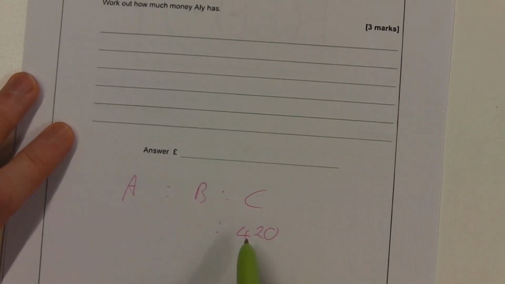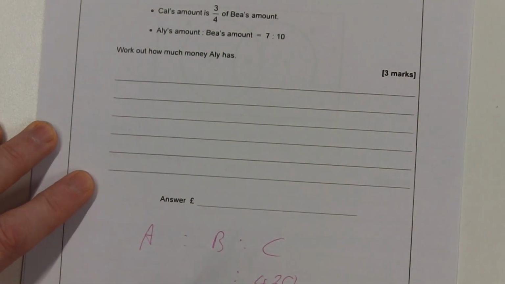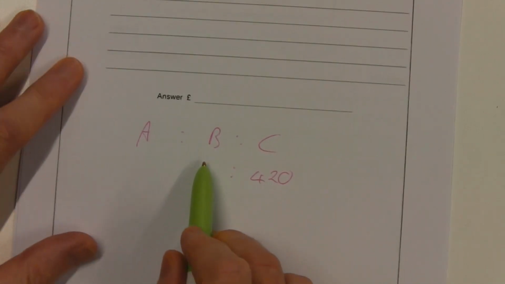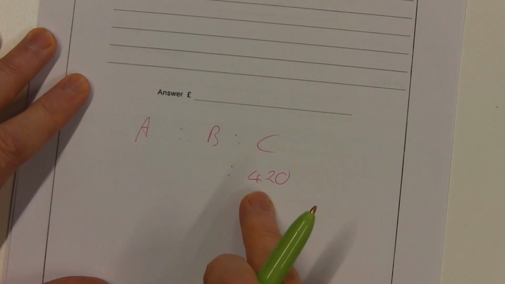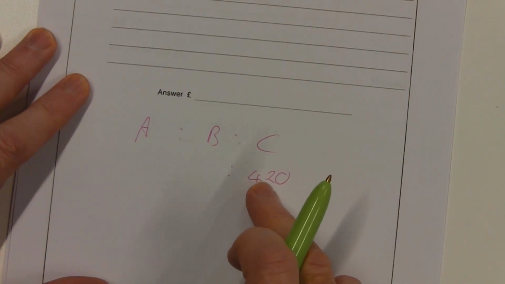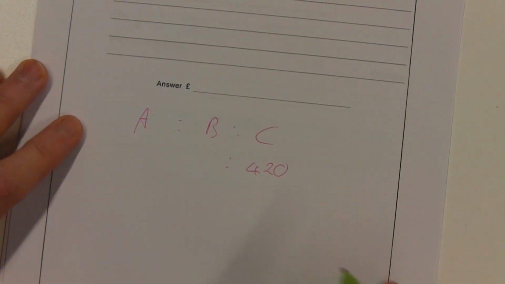Okay, now, it tells us that Cal's amount is 3/4 of B's amount. So this is 3/4 of that. So we need to do a reverse percentage. If we know that is 3/4 of something, we divide it by 3 and then we times it by 4 to get the full amount.